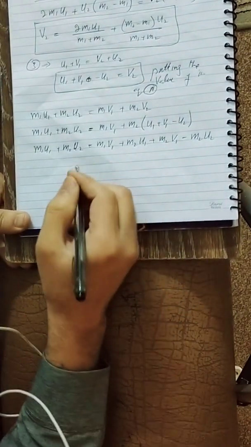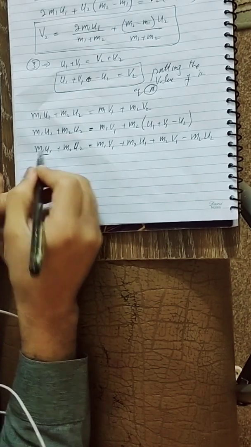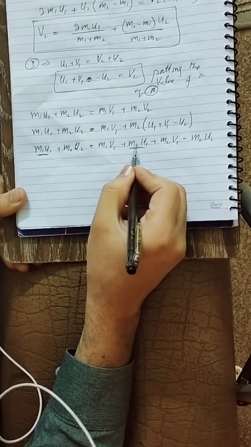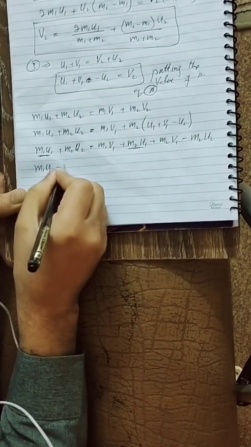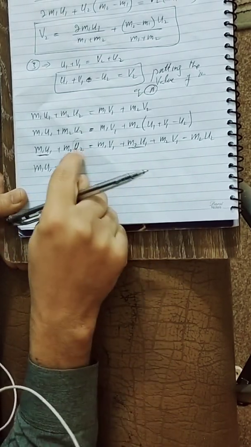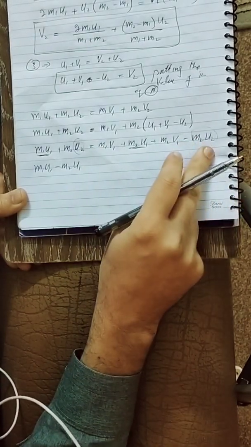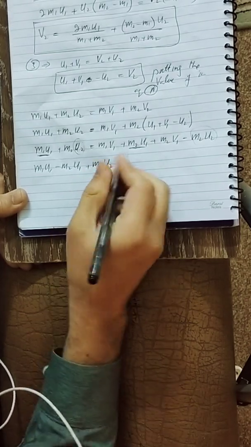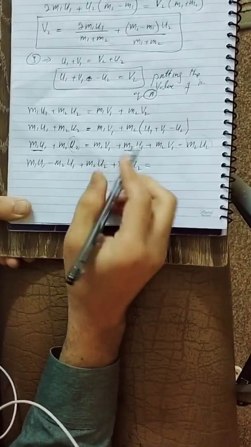Now combining the similar terms. Look at here, there is a term u1, and here there is another term u1. So shift this u1 to the left hand side, so it will be m1 u1 minus m2 u1. Now look at u2, here there is a u2, and here there is also u2, so shift this u2 to the left hand side, so it will be m2 u2 plus m2 u2.